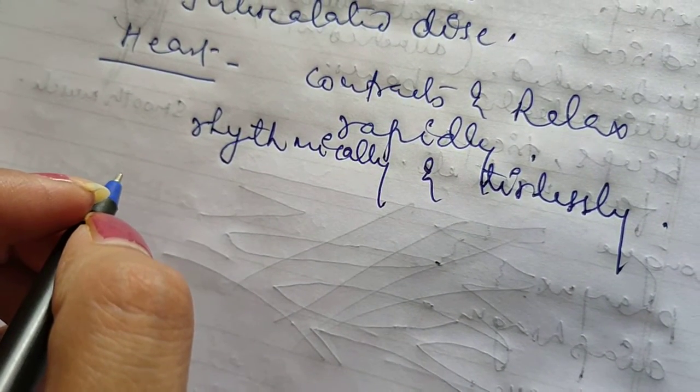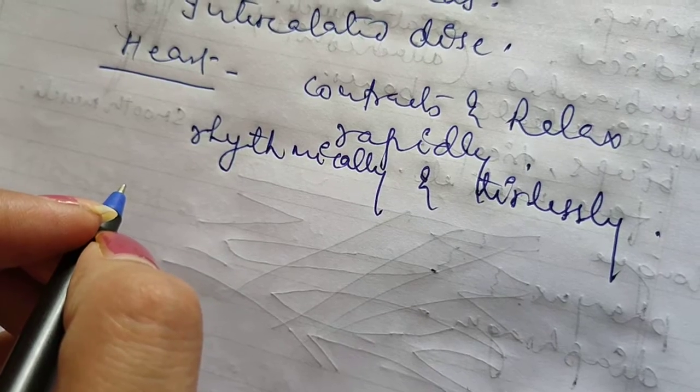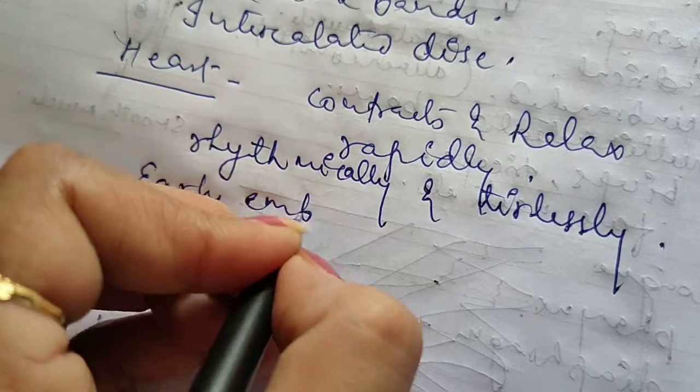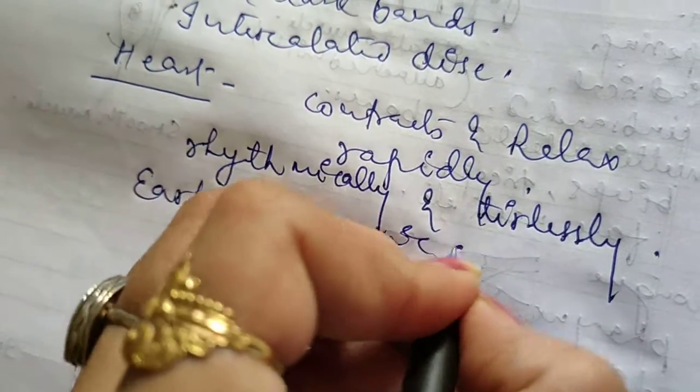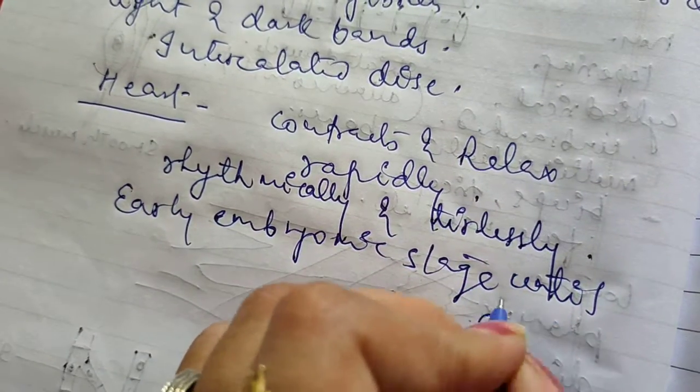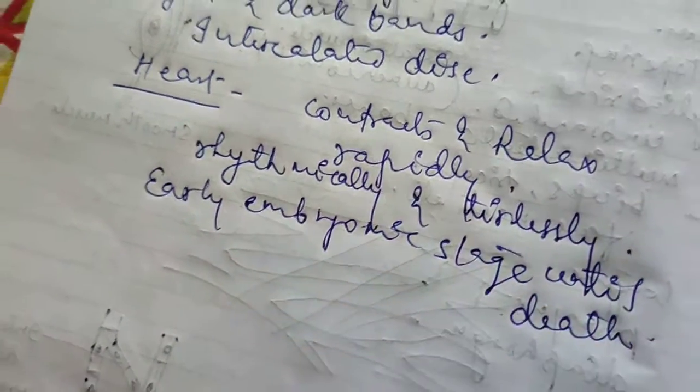They contract endlessly from early embryonic stage until death of an individual.